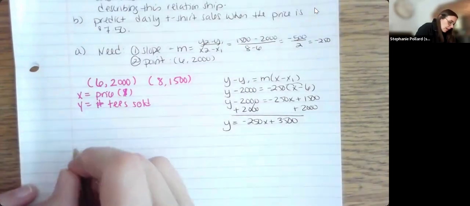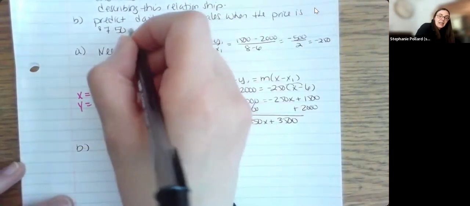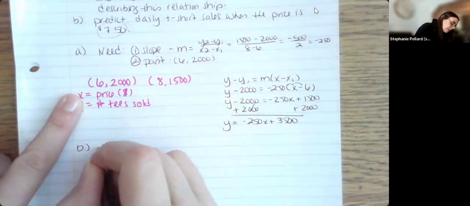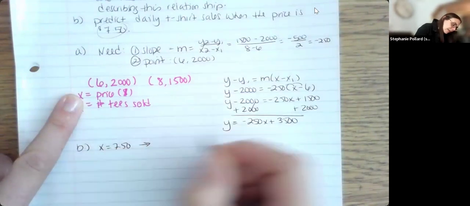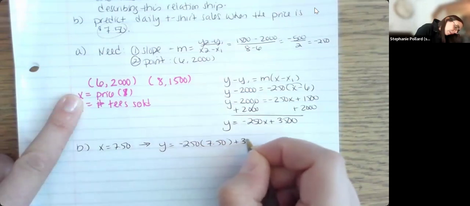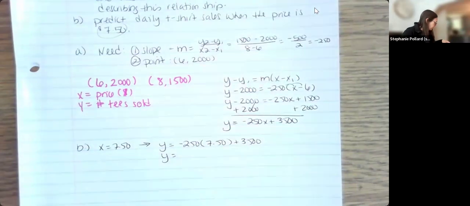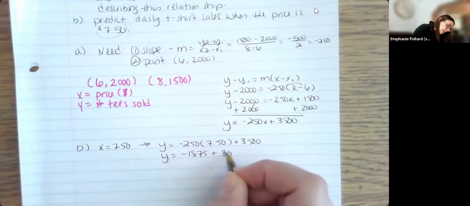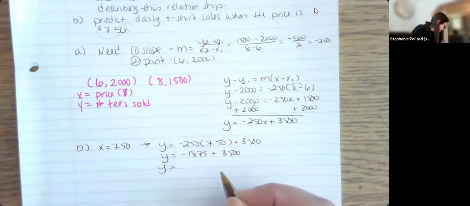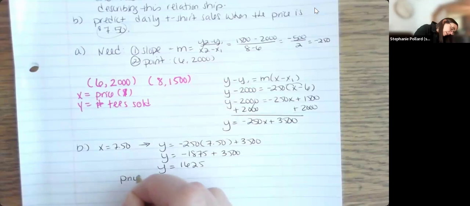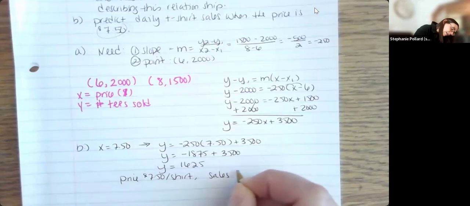Now, the second thing I'm going to do is predict what happens when my price is 750. So the key thing I need to know here is that I did let price be X. So that means I'm going to let X be 750, and I'm just going to plug this into my equation. You're just going to use your calculator here. You get negative 1875 for the first piece. And when I add that in, I do get 1625 here. So when the price is $750 per shirt, the sales are $1625.